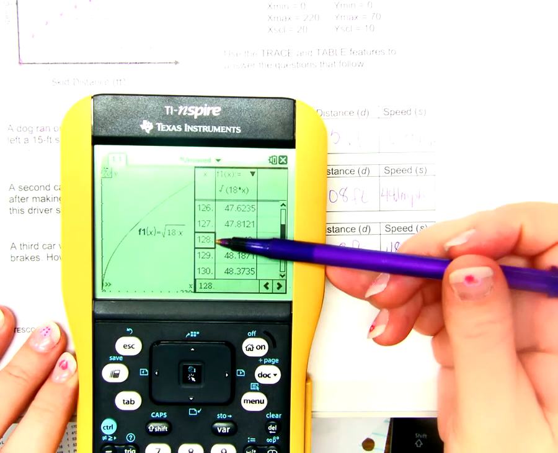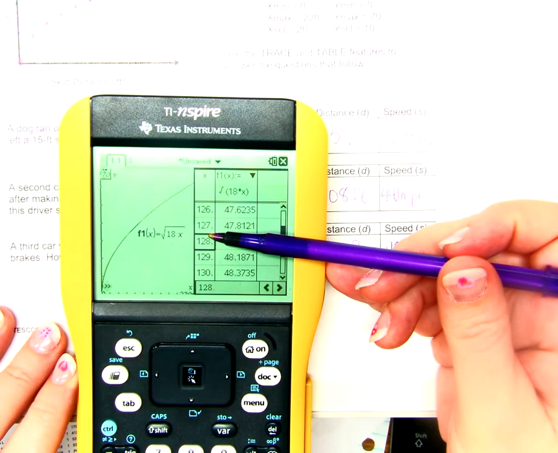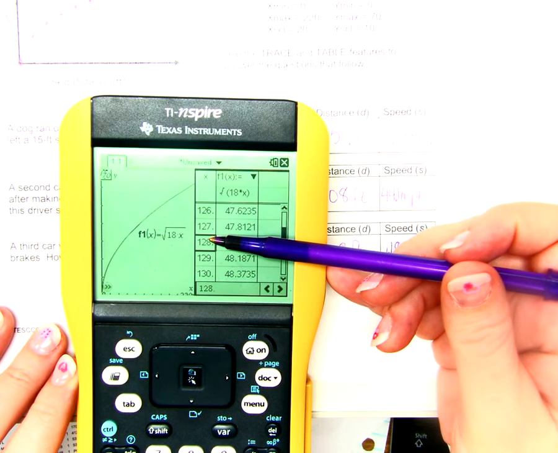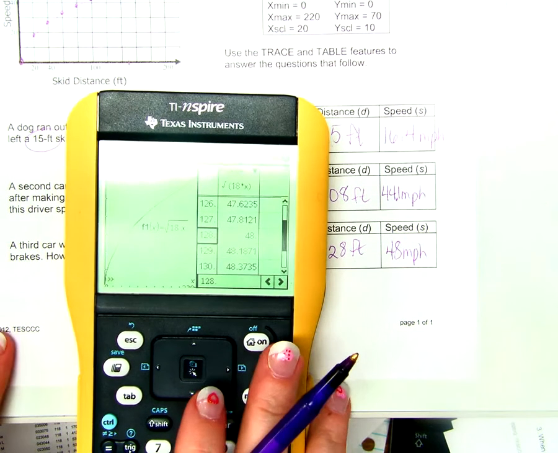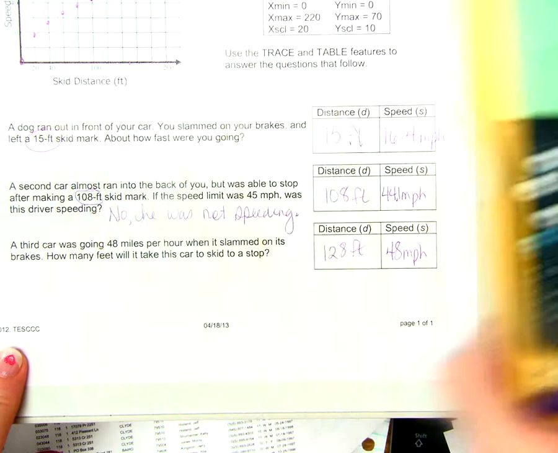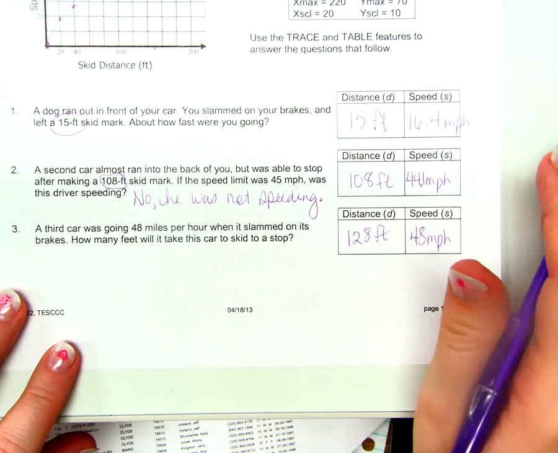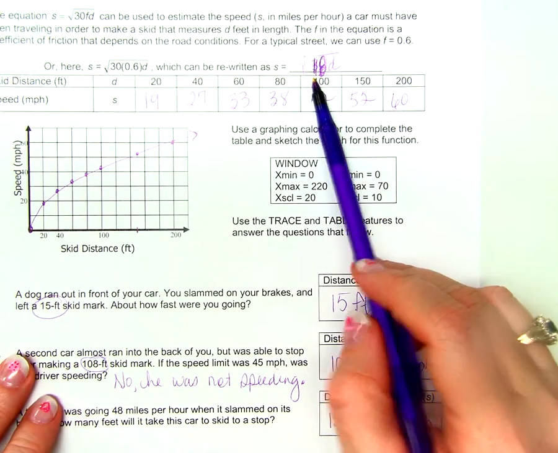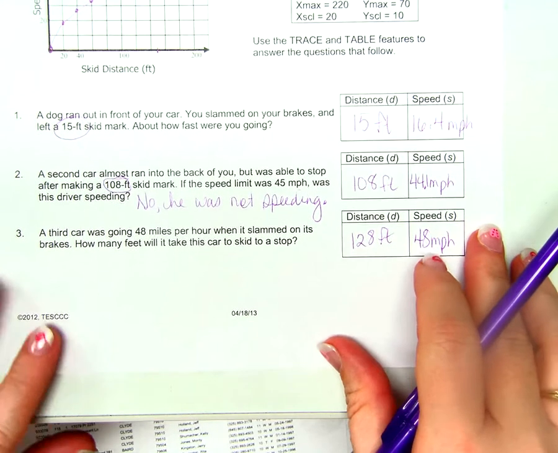But what if that was not there and it went from 47.8121 to 48.1871? Am I finding exactly how fast it's going at 48? So I have to know another way. Okay? We got lucky in the fact that it was on the table. It's not always going to be nice, pretty numbers that show up on the table. So is there any way to use the equation that I have and the information I have from this problem to set something up like that?